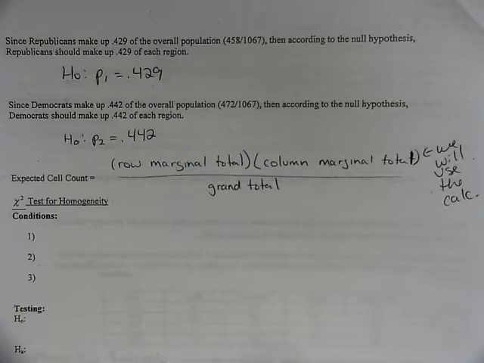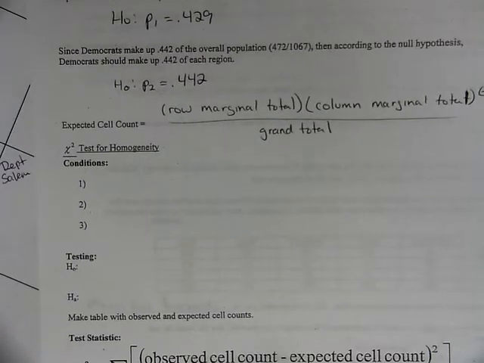So for a chi-squared homogeneity test, here's what your write-up looks like. Your first condition is, again, random samples, but now we're looking at more populations than just one, so you want independent random samples.